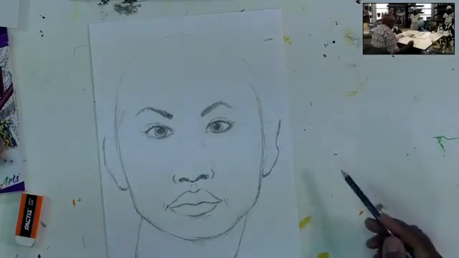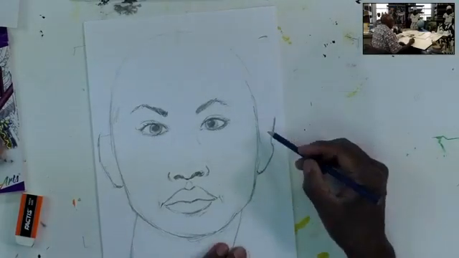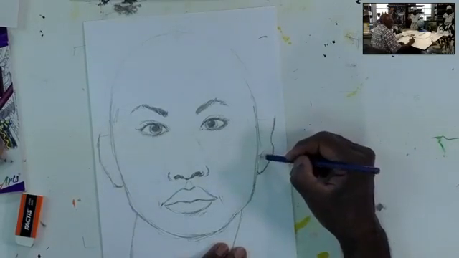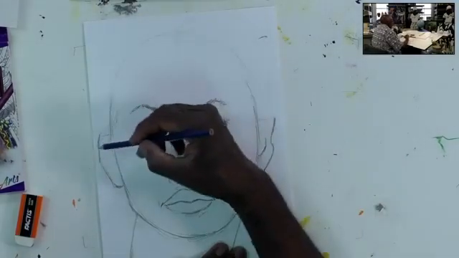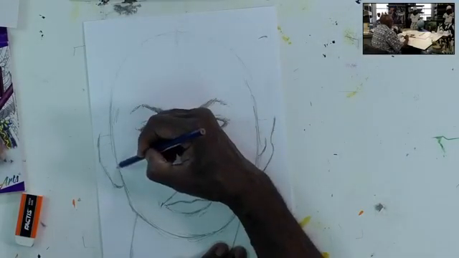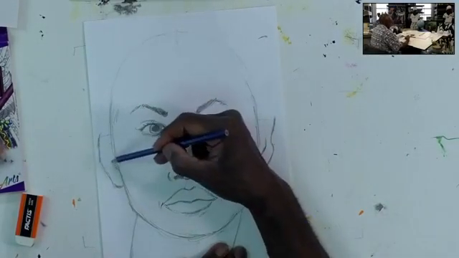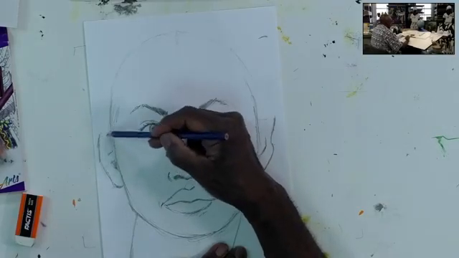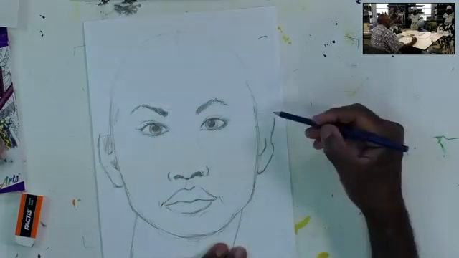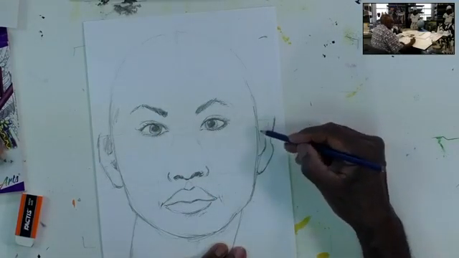Okay? To give her a neck, I'm going back up to the ear to draw the bottom of the earlobe that comes out like that. Same thing on the left hand side. And really, I'm not going into much detail about anatomy just yet. I want you to get used to drawing.